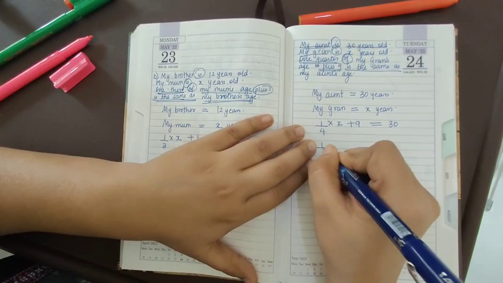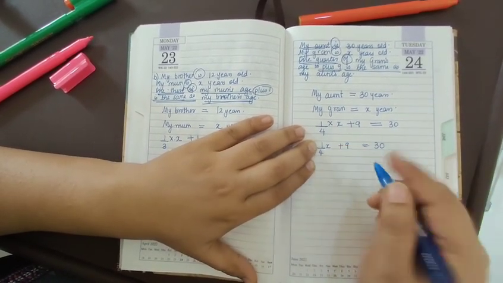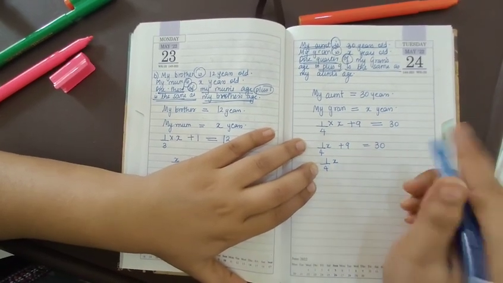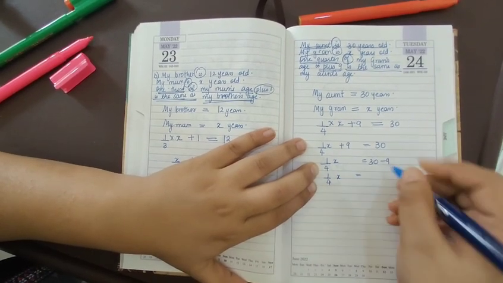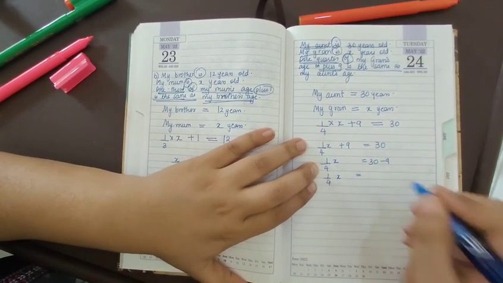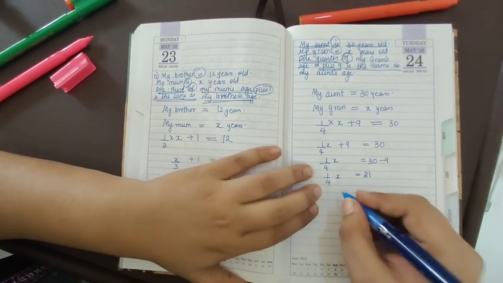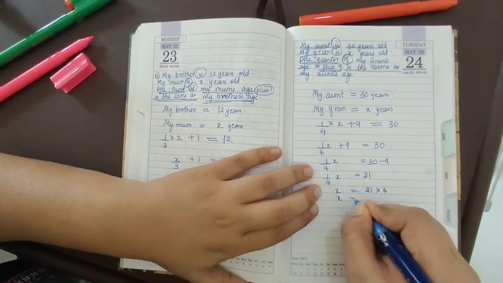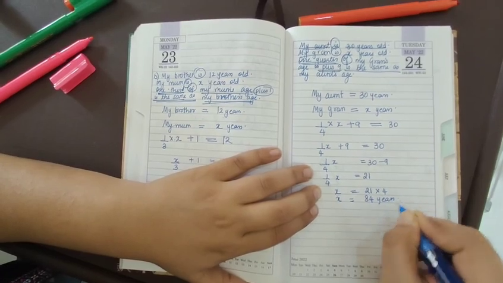So what will we write here? 1/4x plus 9 is equal to 30. So you have 1/4x, the one which is not attached goes to the other side. 30 minus 9, 1/4x is equal to 21. X is equal to 21 multiplied by 4. X is equal to 84 years. I hope this is easy.